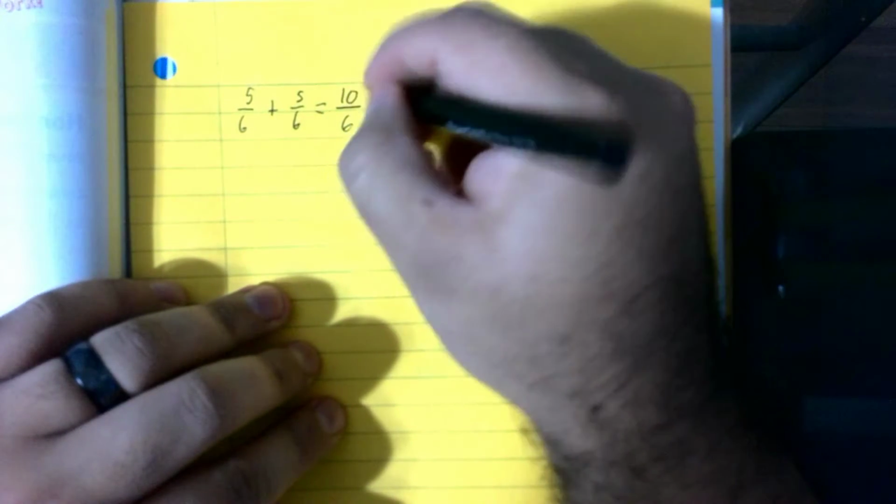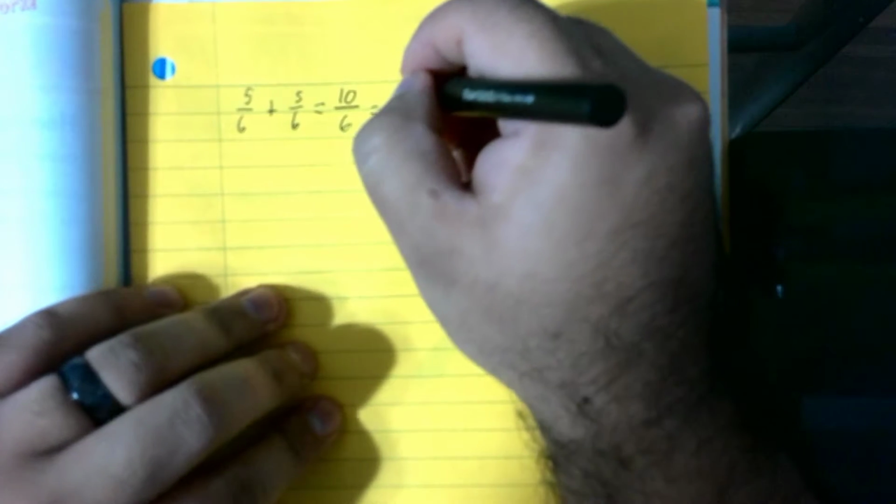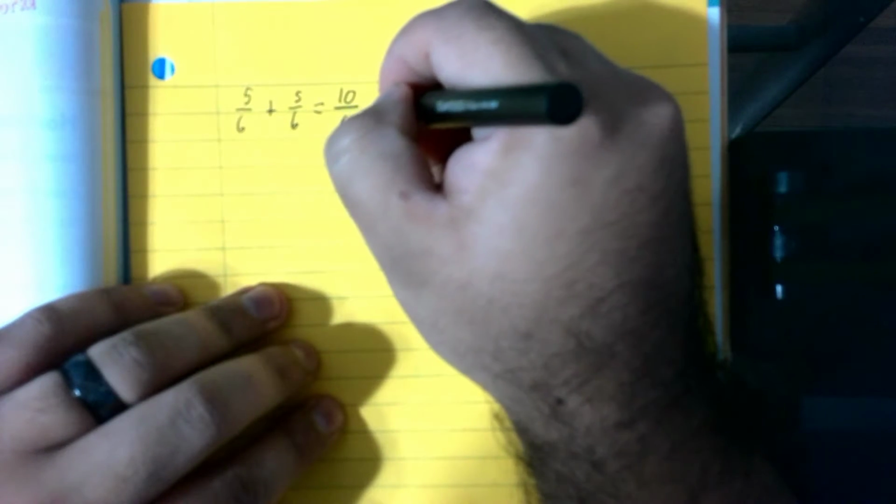So we reduce it. These are both even numbers. We can divide them both by 2, which gives us 5 over 3. Now, I will accept this answer. This is the answer I will accept.